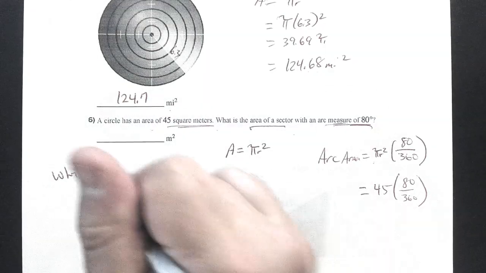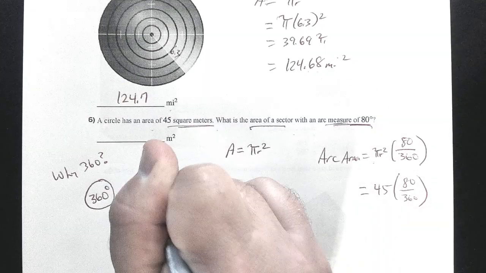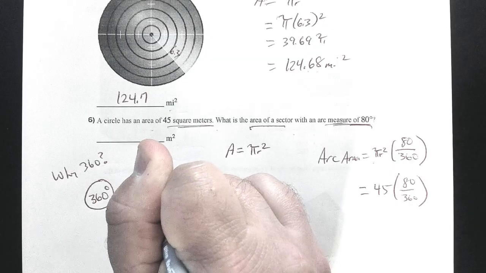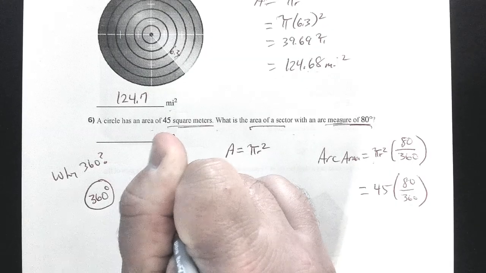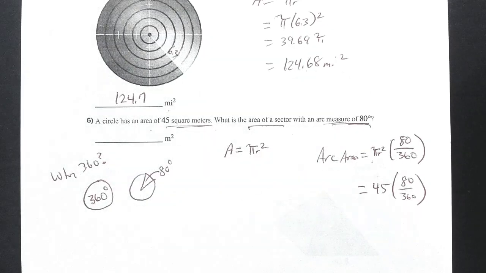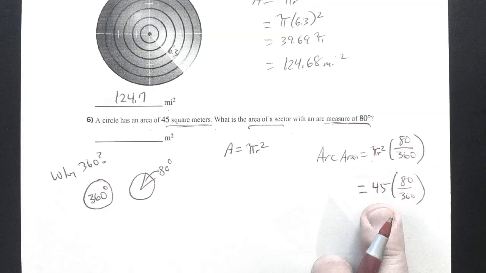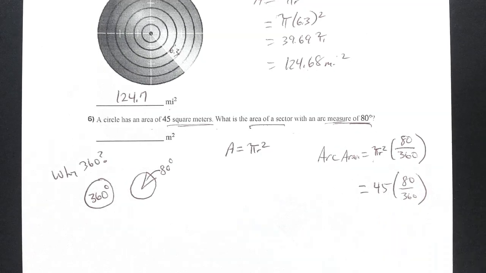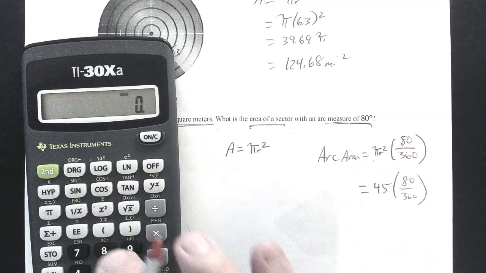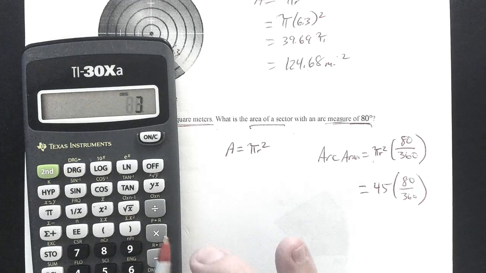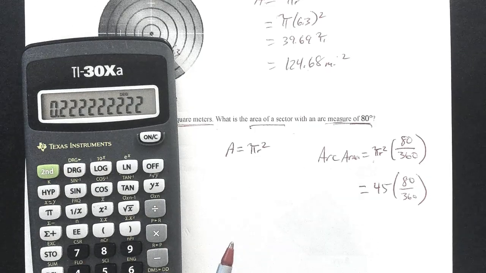And then we're just the portion. This is 80 degrees. So that's how much of it. And we know the whole area is 45. So 80 divided by 360, that's 0.22222 of that whole pie, pizza.